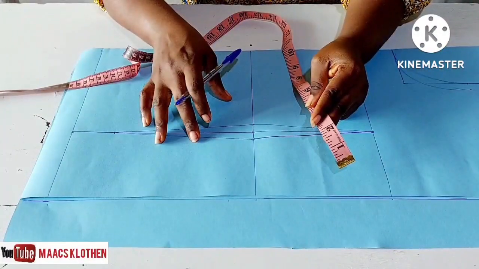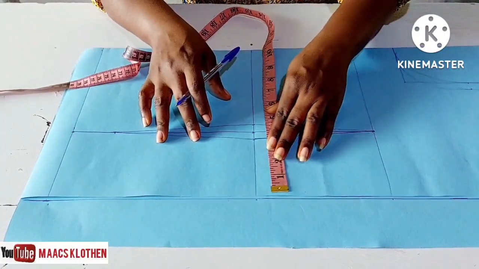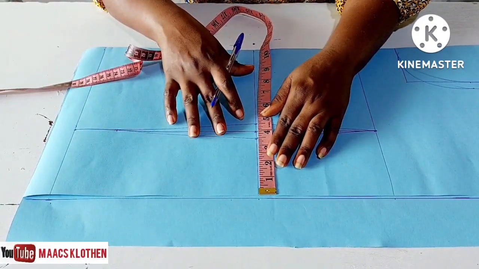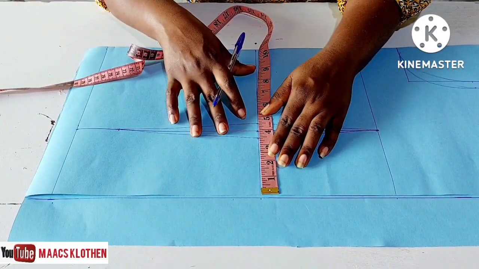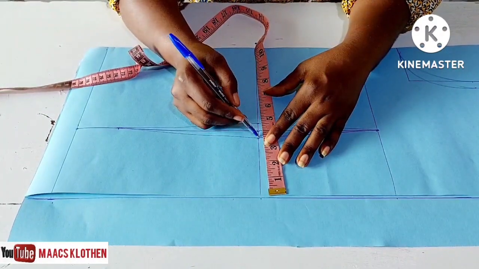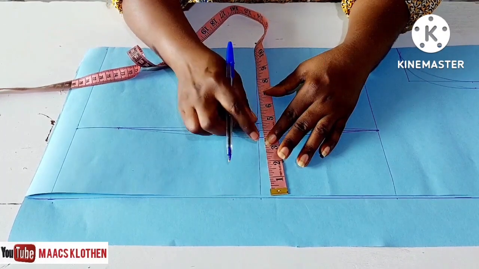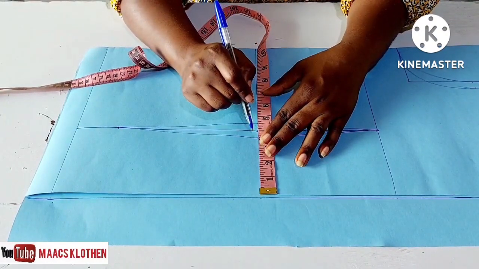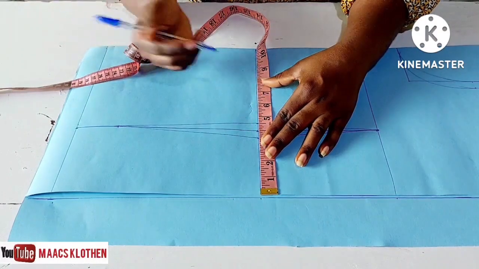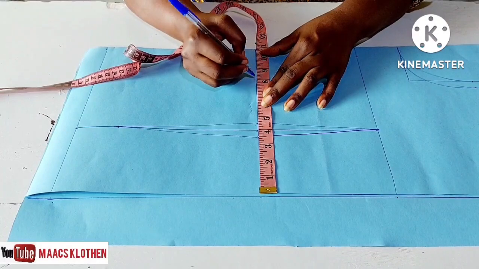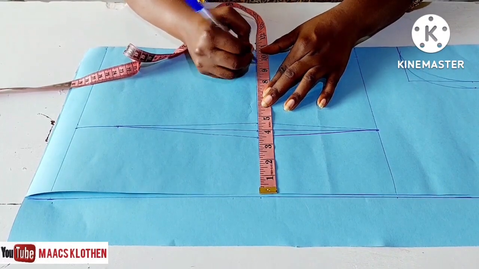Then we'll come to the waist. Waist measurement is 26. 26 divided by 4 is going to be 6.5. To the 6.5, you will add this 1 inch here, this dart here, because the moment you hold it, it's going to reduce it. So 6.5 plus 1 is going to be 7.5. Then you add your 2 inches, and that's going to be 9.5.